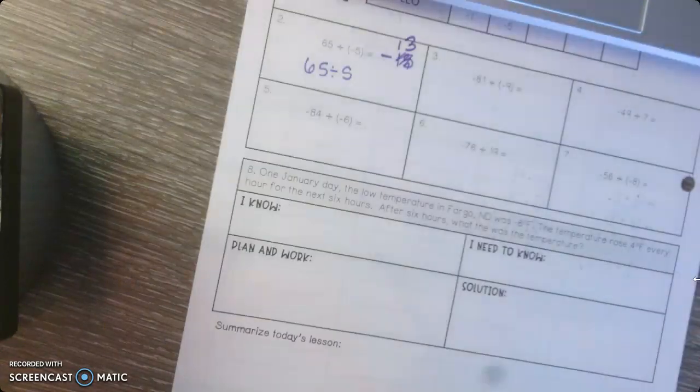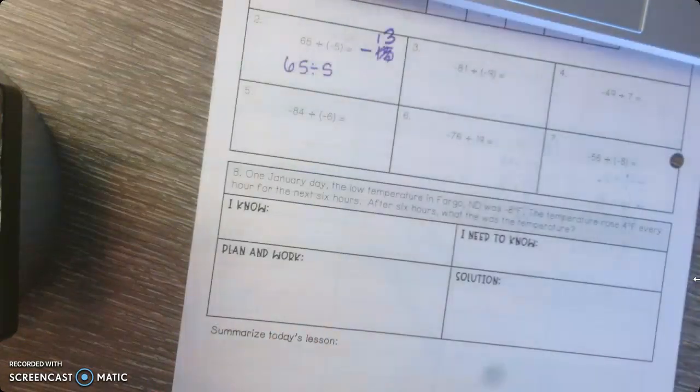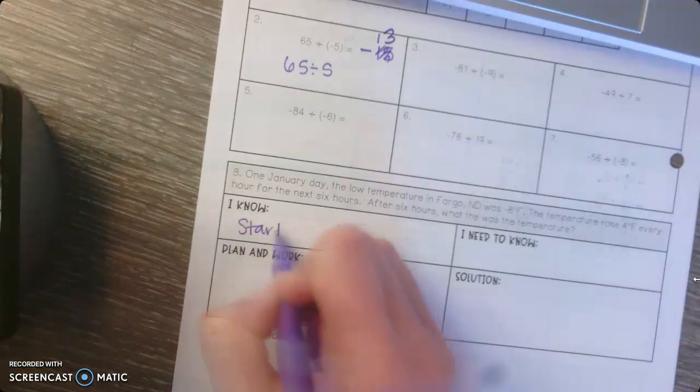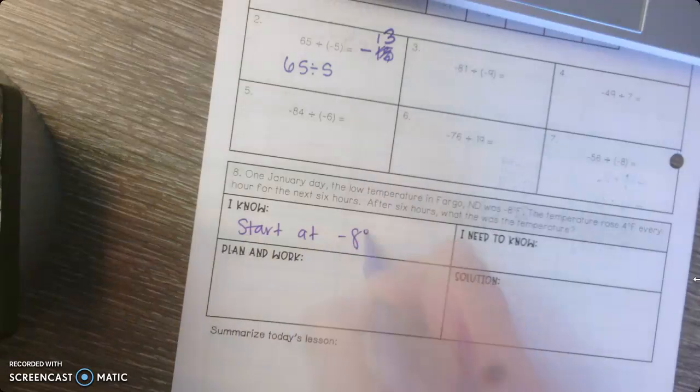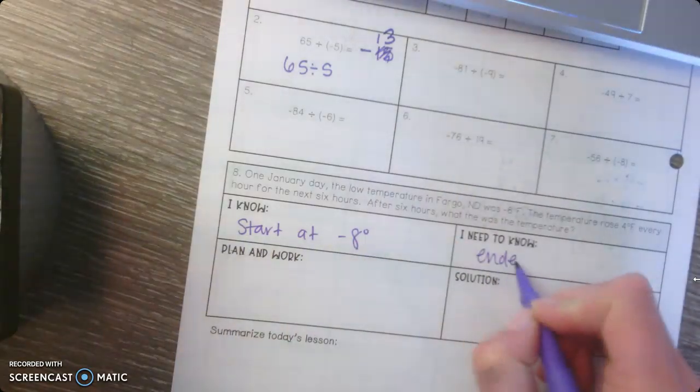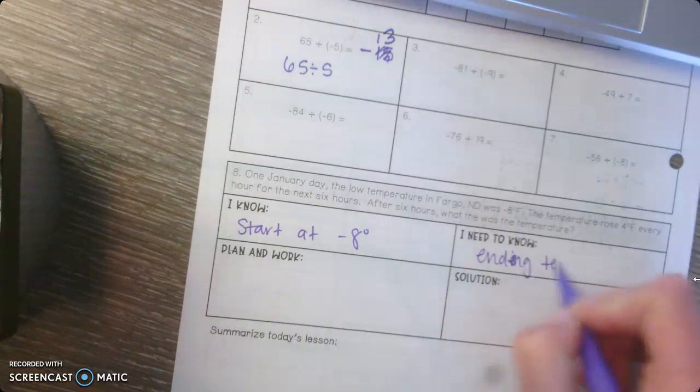It's January. There's a low temp of negative 8 degrees. The temperature went up 4 degrees every hour for 6 hours. After 6 hours, what is the new temperature? Okay, so what do you know? You start at negative 8 degrees. You need to know the ending temp.